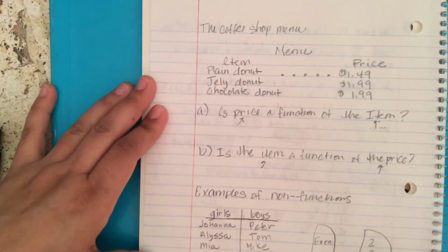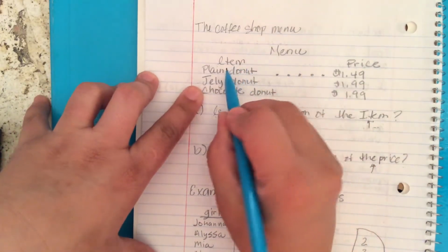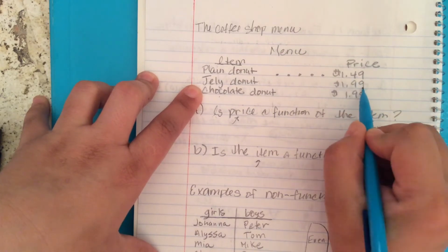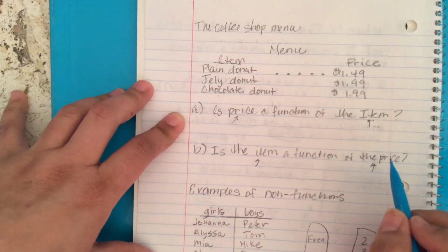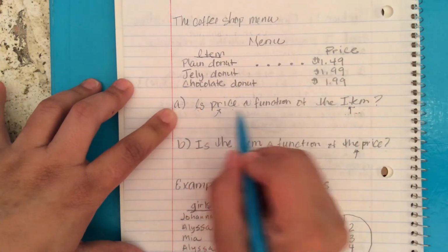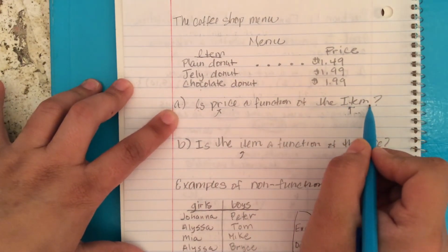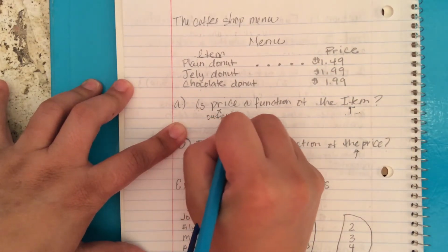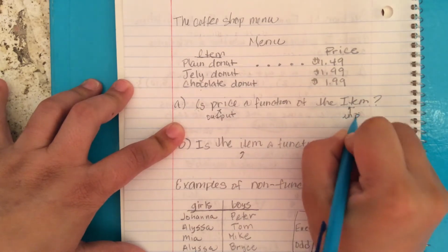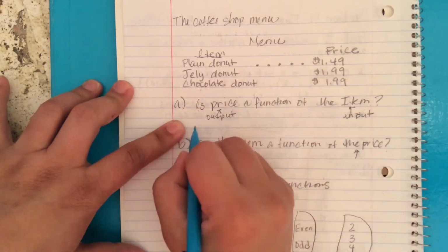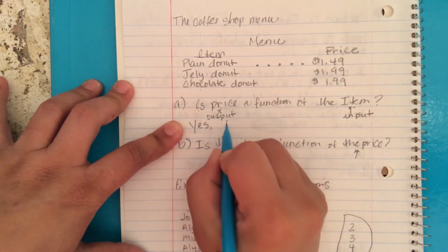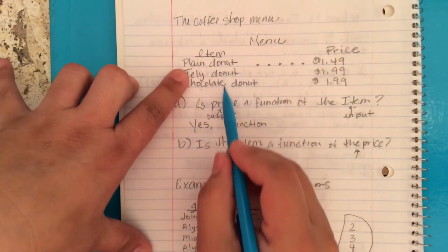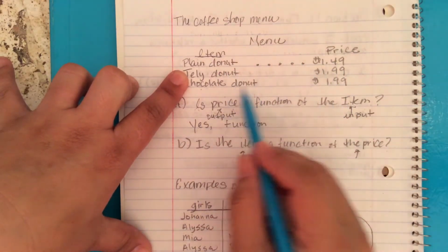So let's take a look at the coffee shop menu. You have items here: plain donut, jelly, and chocolate donut. And here are the prices: $1.49, $1.99, and $1.99. The question is, is the price a function of the item? First of all, the price is your output, and your item is the input. So yes, this is a function. Why? Because each item has one output.